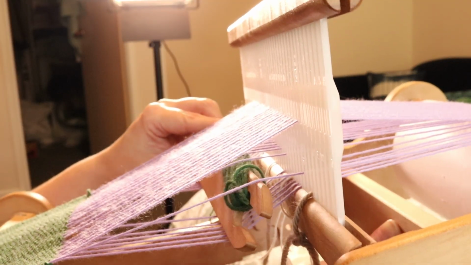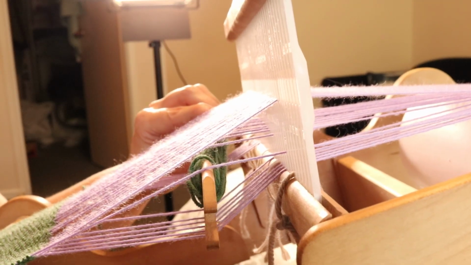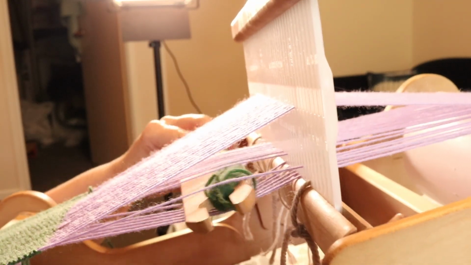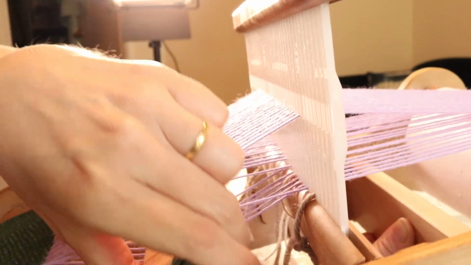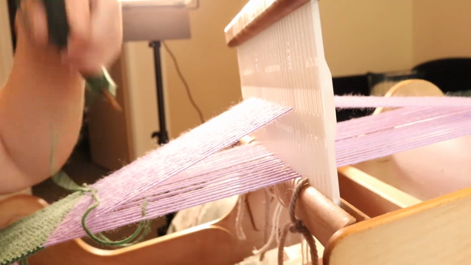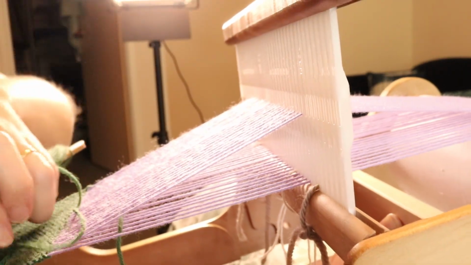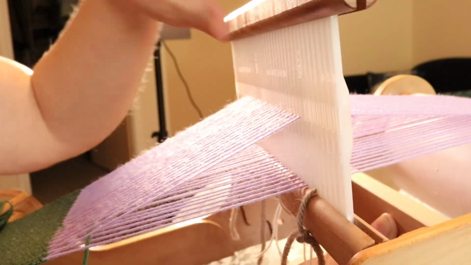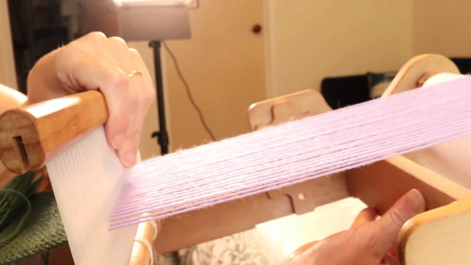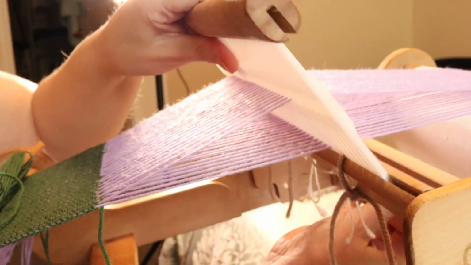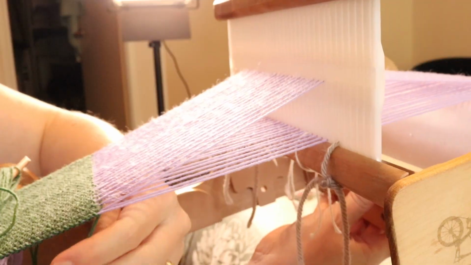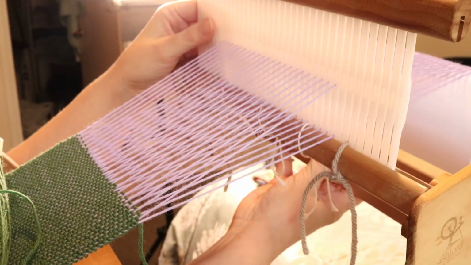If I turn that on the edge, you can see that even more prominently what's happened there. And so I bring that through the shed, and then I beat, and from the front it doesn't look too bad.